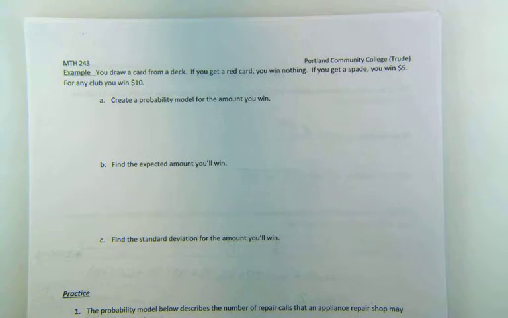All right, let's look at these different examples using that formula for expected value and standard deviation. So this scenario here, we're going to come up with the probability model. You draw a card from a deck. If you get a red card, you win nothing. If you get a spade, you win $5. And for any club, you win $10.